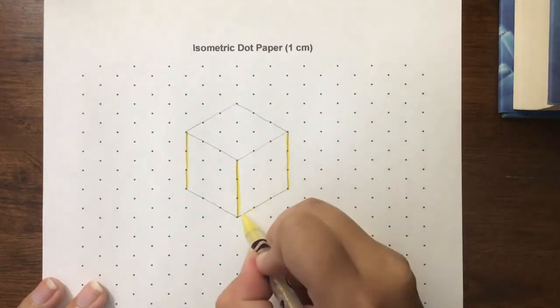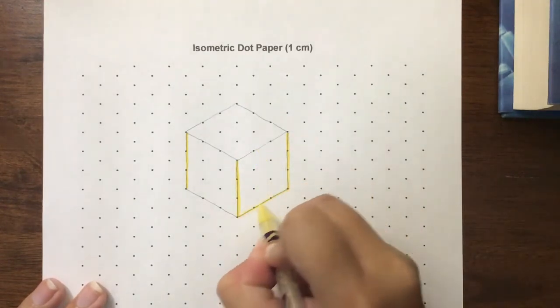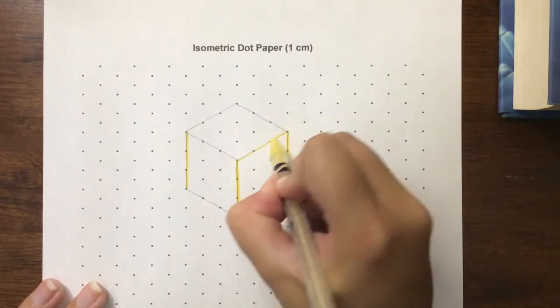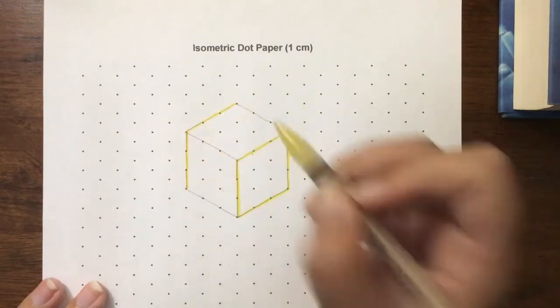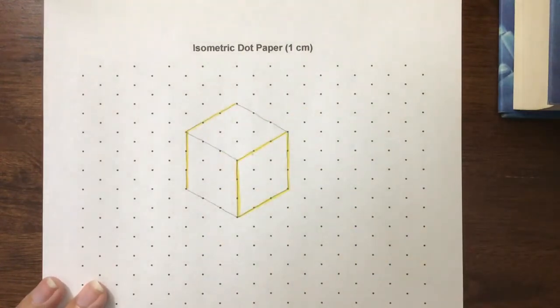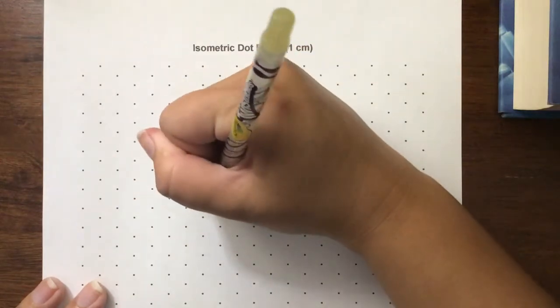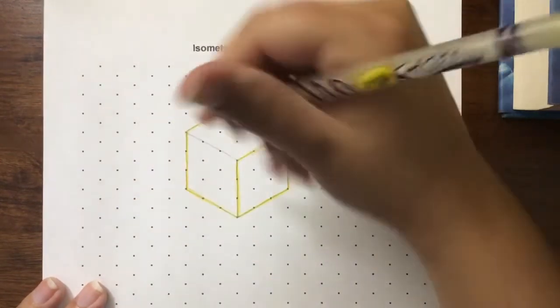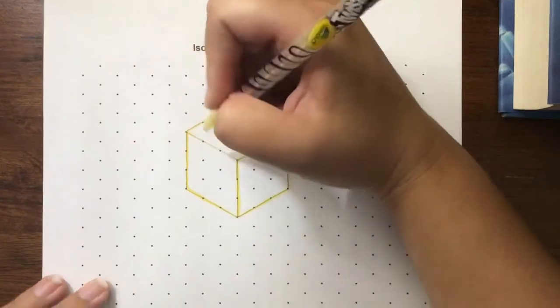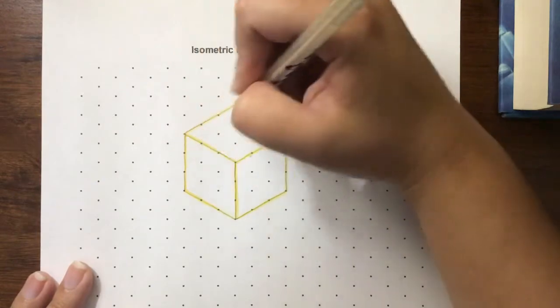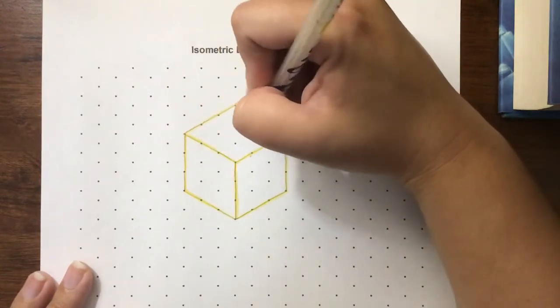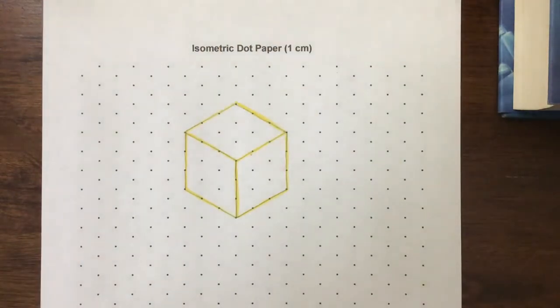Then let's say I want to work on the length. It's 3 long here, 3 long here, and 3 long here. And then it's a cube, all sides are the same, so the width is 3. 3 long here. Three long here, and 3 long here. That is my one large unit cube. So I'm halfway done. I've gotten it drawn.